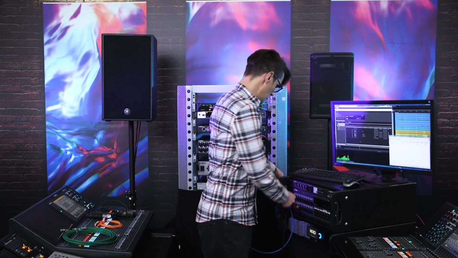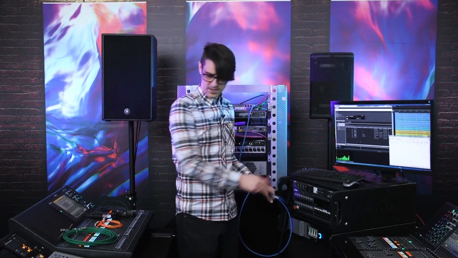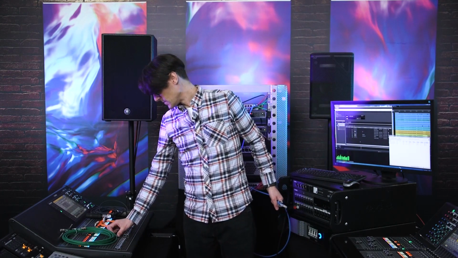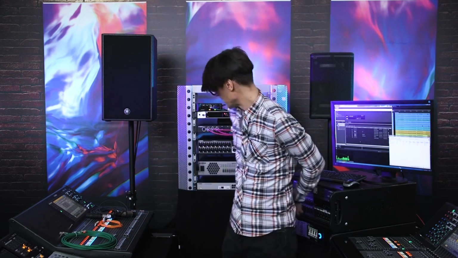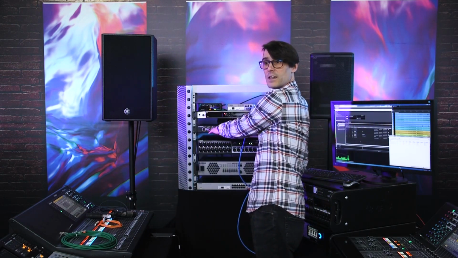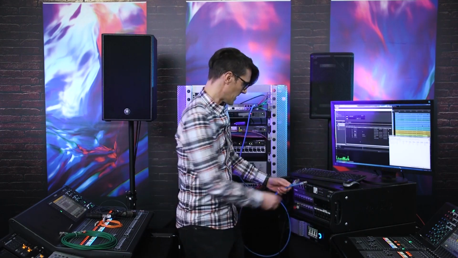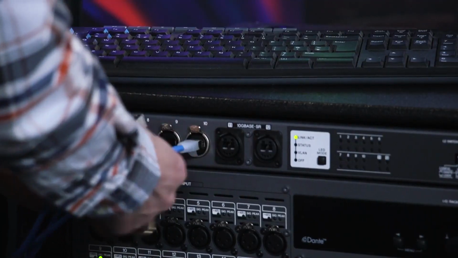Once that's on, then this is my secondary network here, and I'm going to connect it to these. So we can hear that audio now coming through the primary network. This is the primary network here. So now I connect the secondary network to this switch.